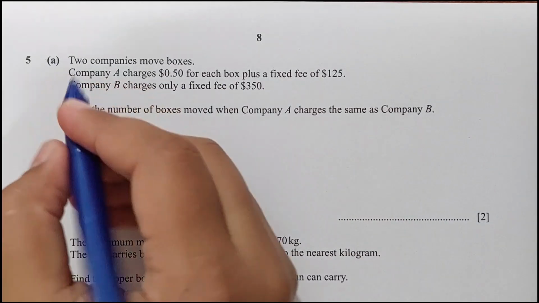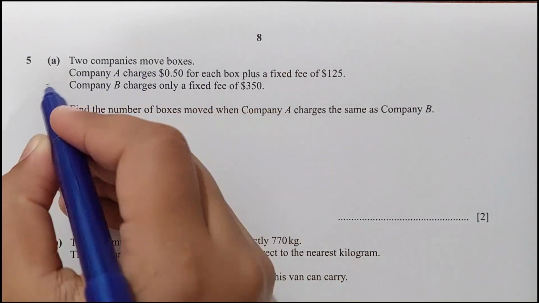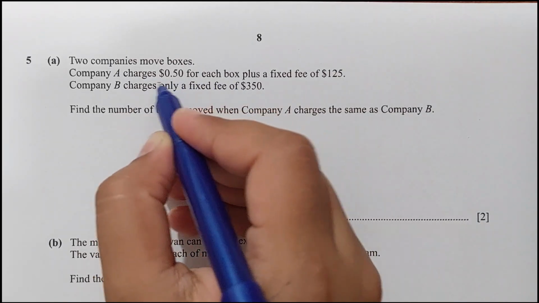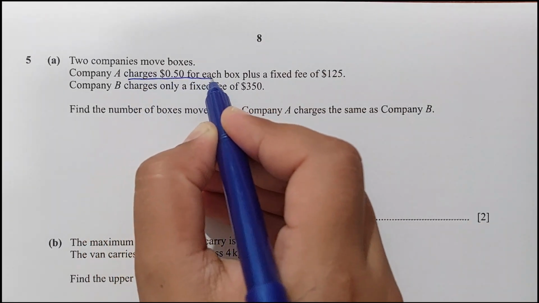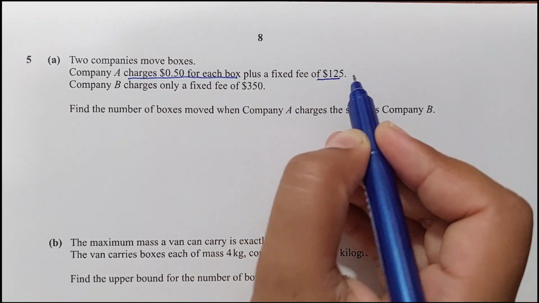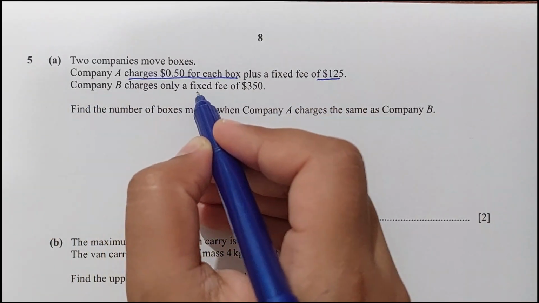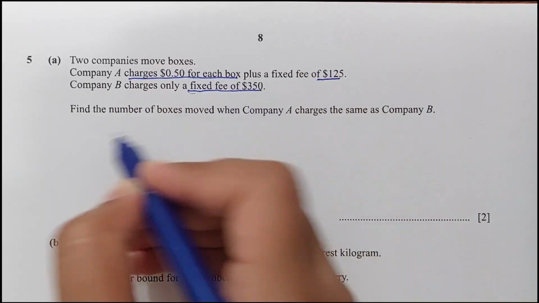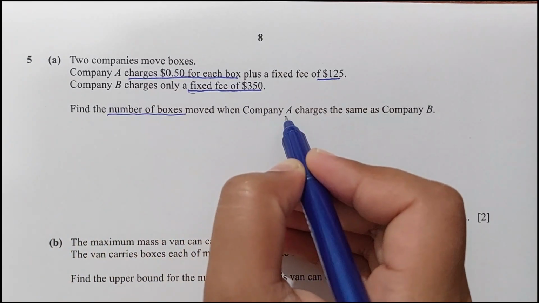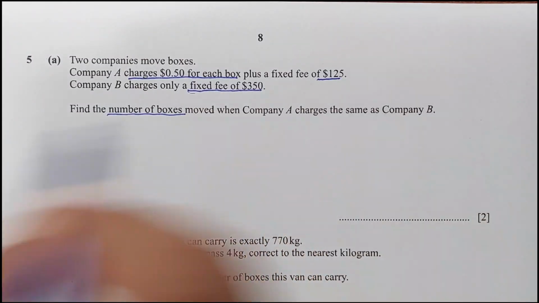Question number 5, part A. Two companies move boxes. Company A charges 50 cents for each box. This is a charge for each box plus a fixed fee of $125. Company B charges only a fixed fee of $350. Find the number of boxes moved when Company A charges the same as Company B.